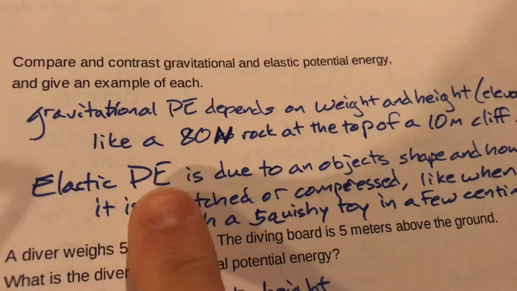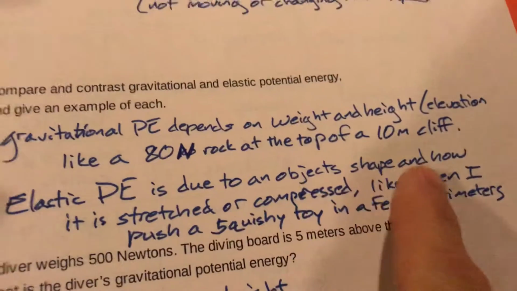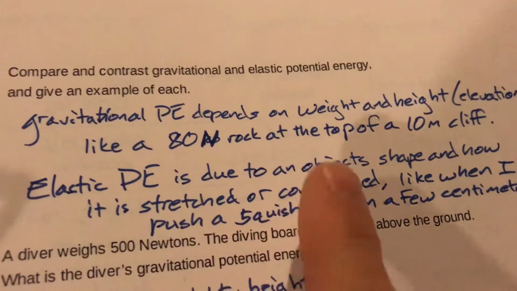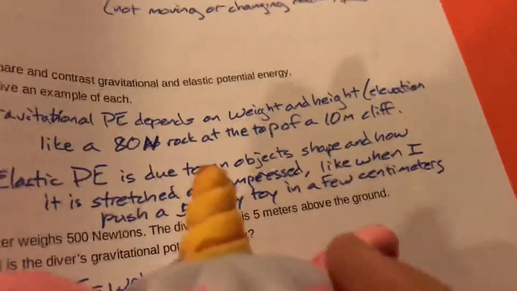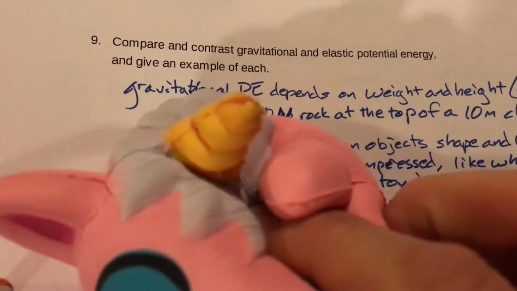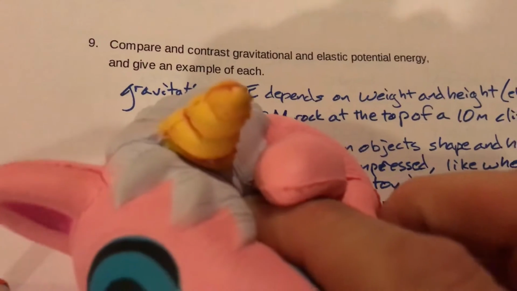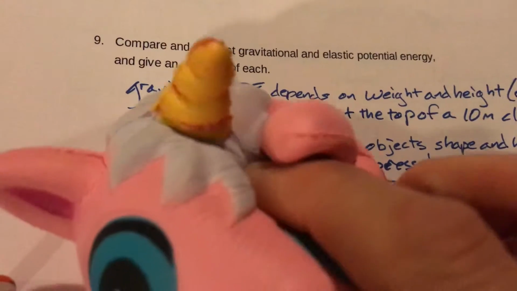Now, elastic potential energy is due to an object's shape and how it is stretched or compressed, like when I push the squishy toy in a few centimeters. There's elastic potential energy there now. That would push out.